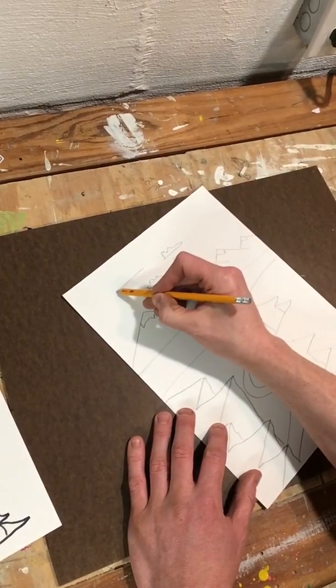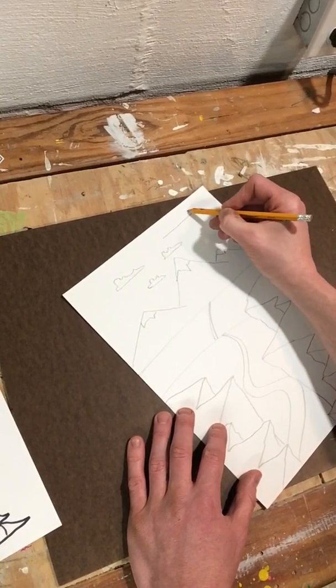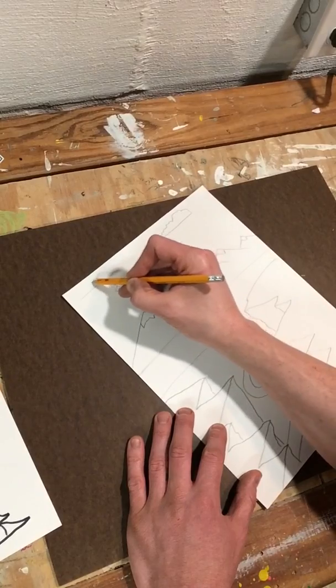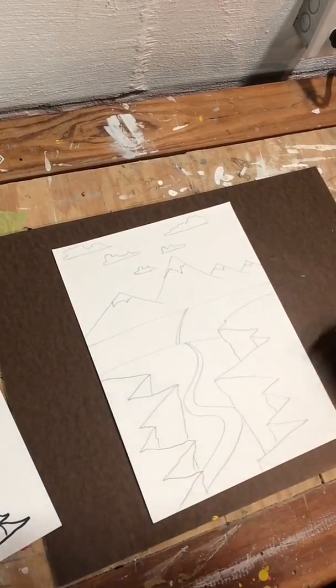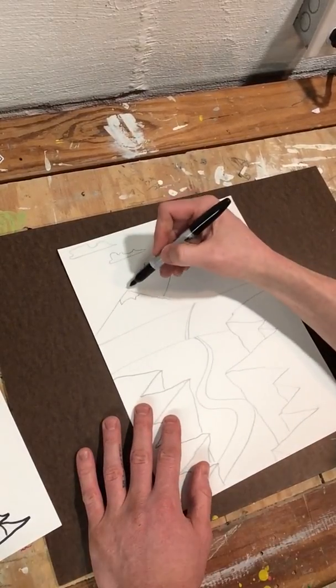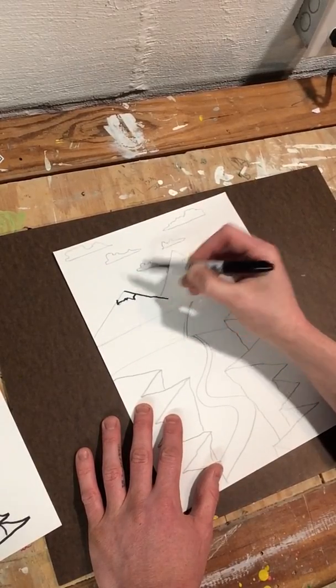Have the other ones. And then they're going to get bigger as they get further away from that focal point. Okay? After it's drawn, take my Sharpie. I'm going to carefully outline all of those lines that I've made.